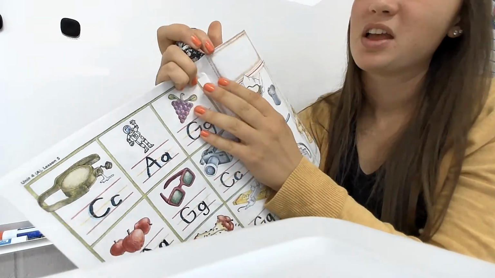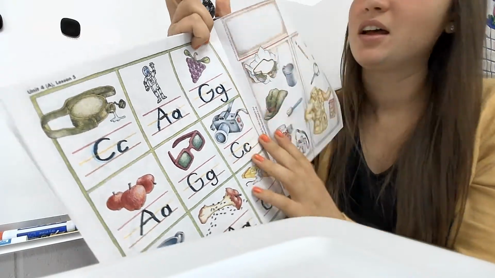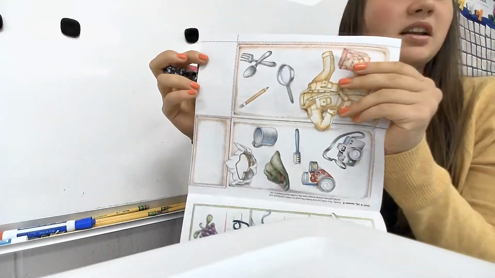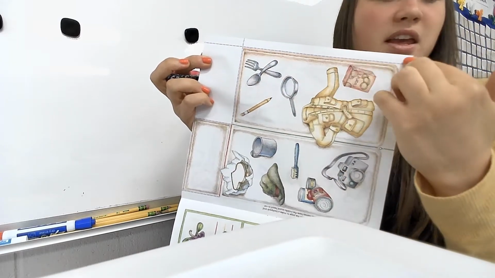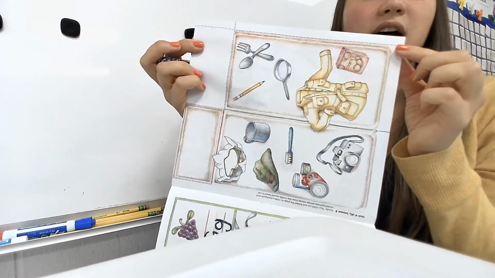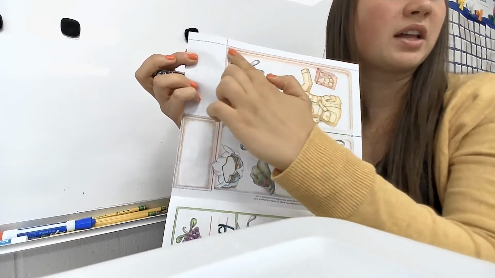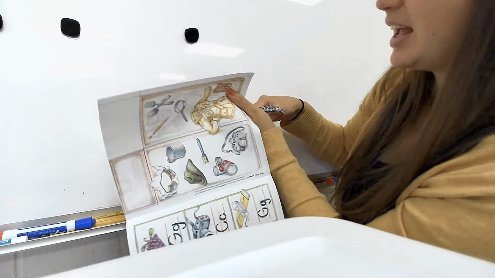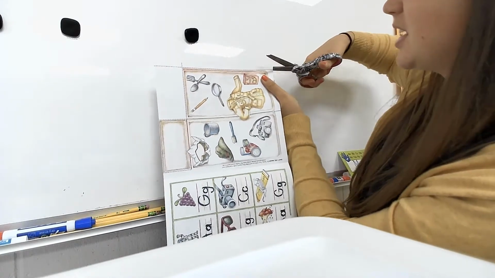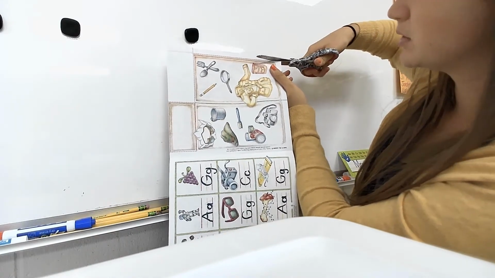So watch. There's a line. First cut this long side here with me. You can cut now with me. Cut this purple long line here. Go ahead and do that. And I'll try to hold it so that you can kind of see me cutting it too.